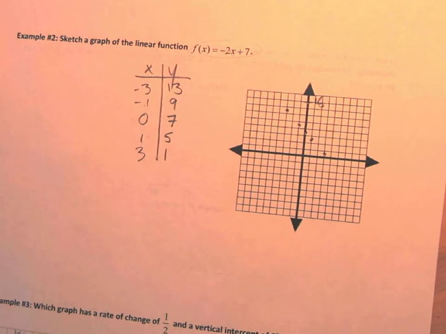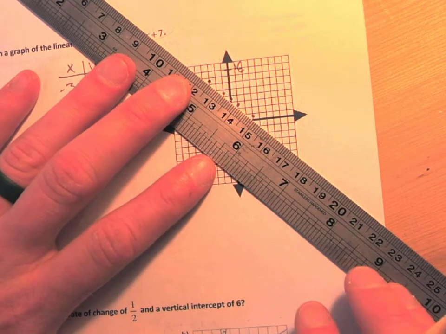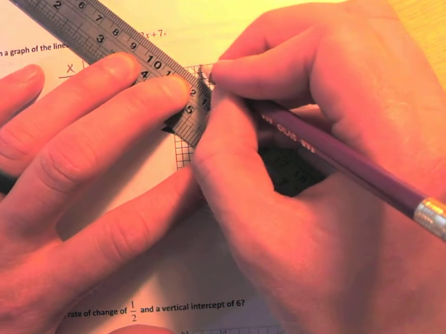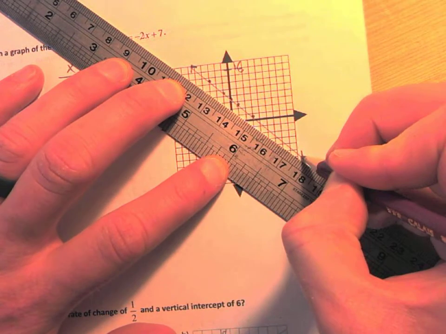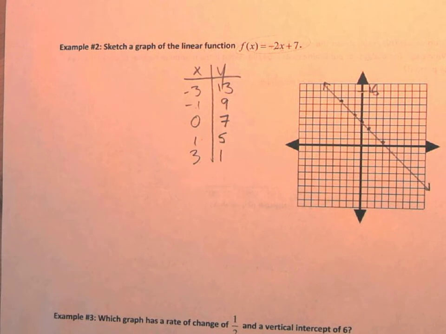Alright, now that I have all my points there, I'm going to draw my line. So that relation, or that equation, is exactly what I drew there. Okay, those two mean the same thing. It means that line. Alright, so let's go to example 3.